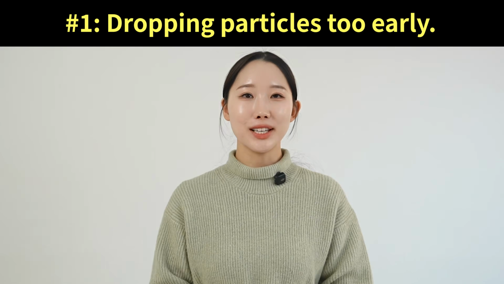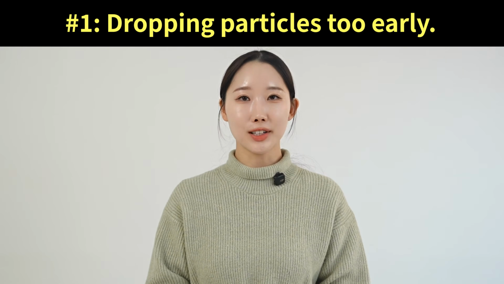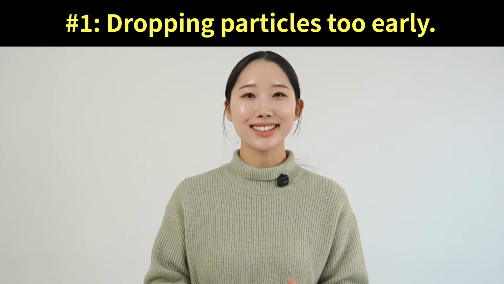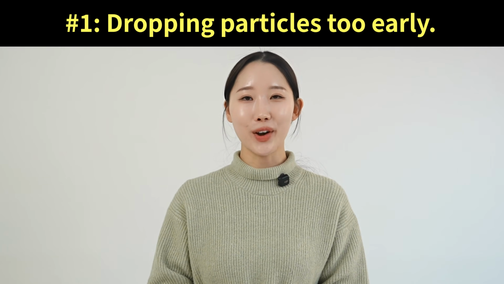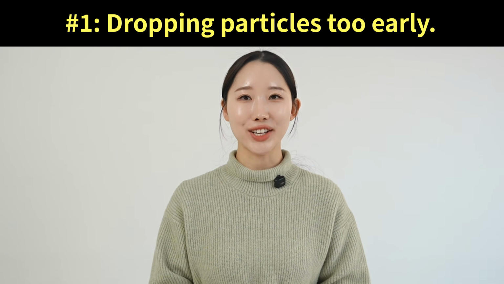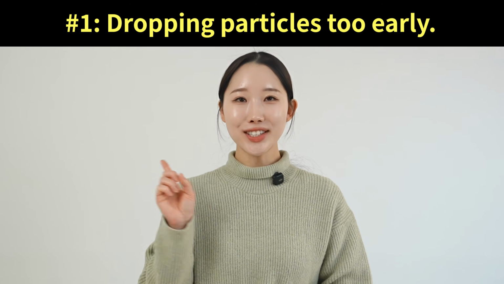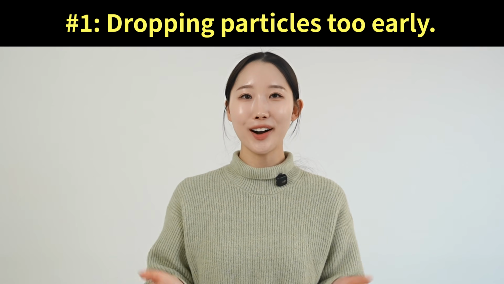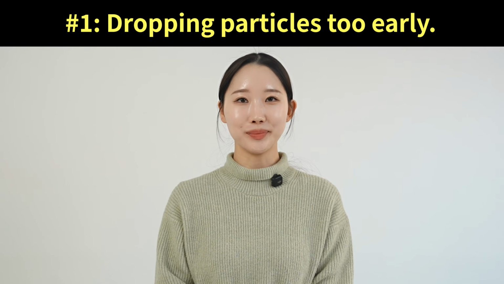Here are the ones I see most often. Mistake 1. Dropping particles too early. Yes, natives drop them, but only in very casual, predictable situations. As a beginner, don't skip them yet. Use the full particles until they become natural.